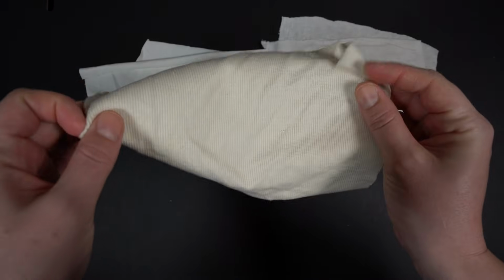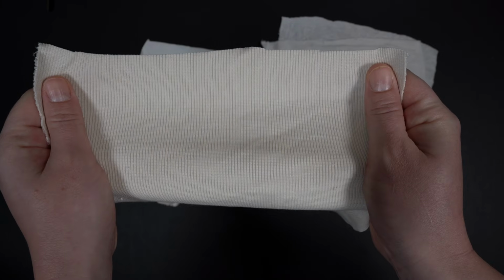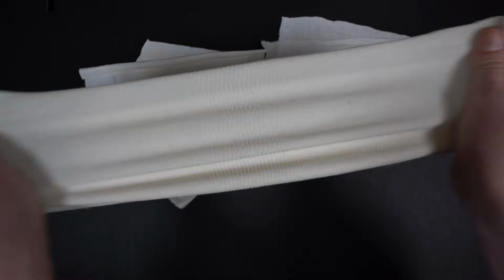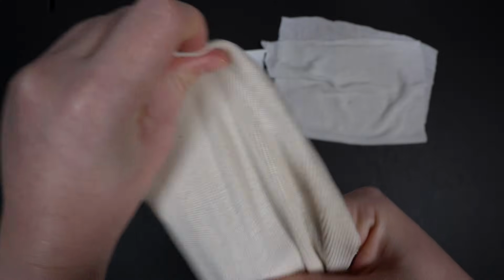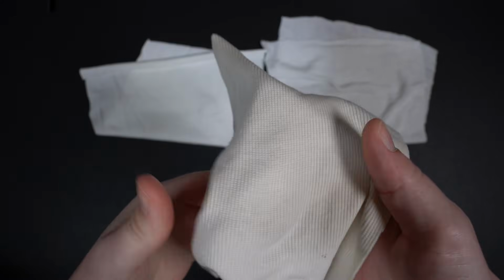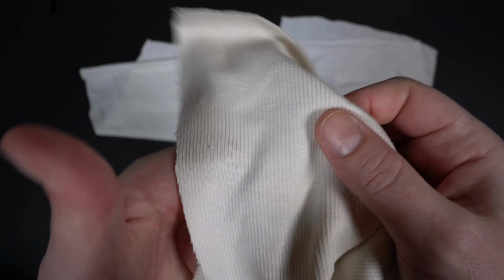The third example is a rib knit in a mix of mostly natural fibers. This rib knitted fabric typically has a lot of elasticity and nice drape also. I'm now going to show you different ways of sewing with these three kinds of fabric so we can compare the finishes next to each other.